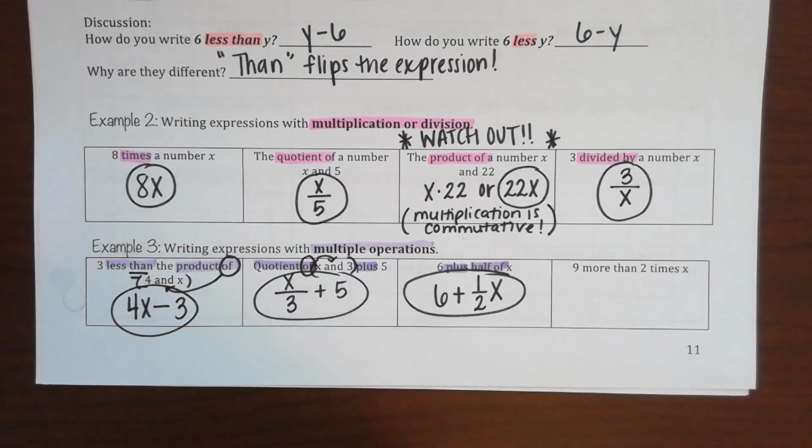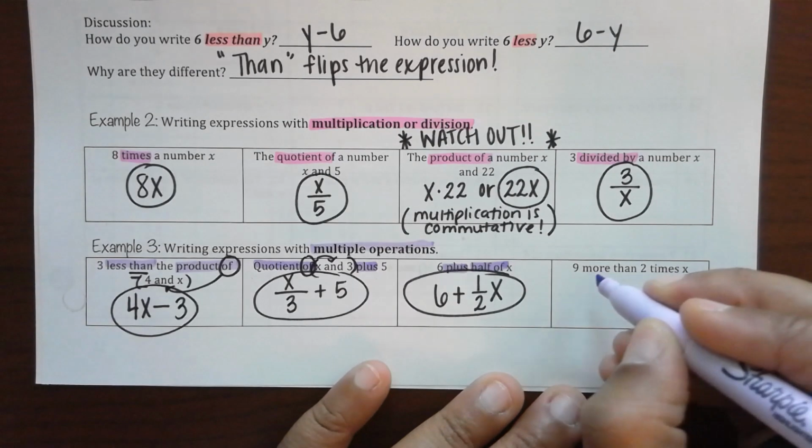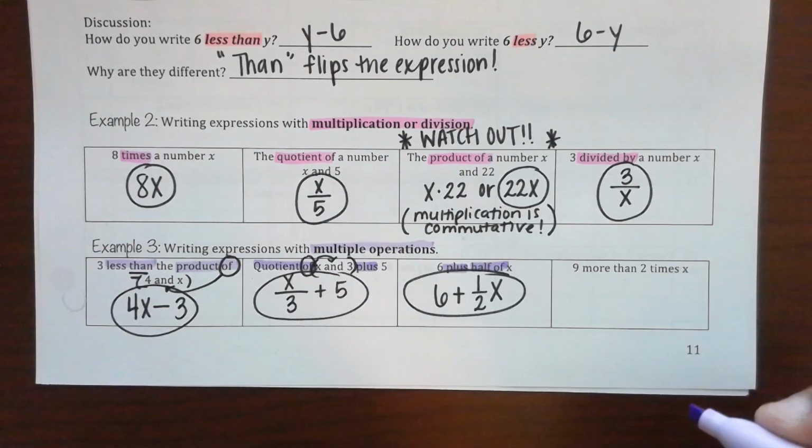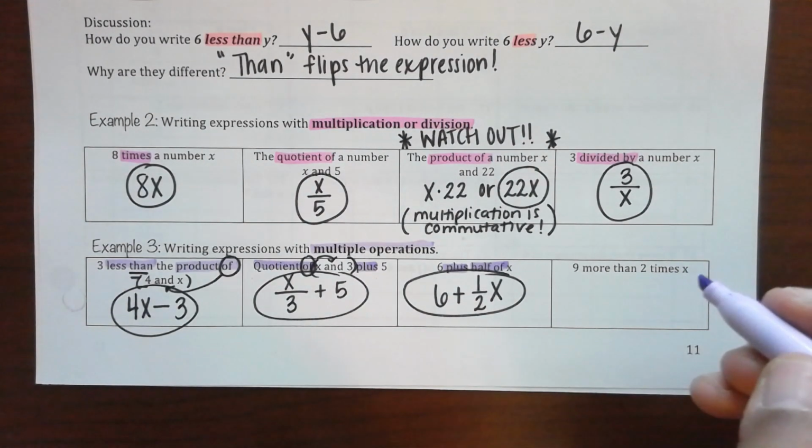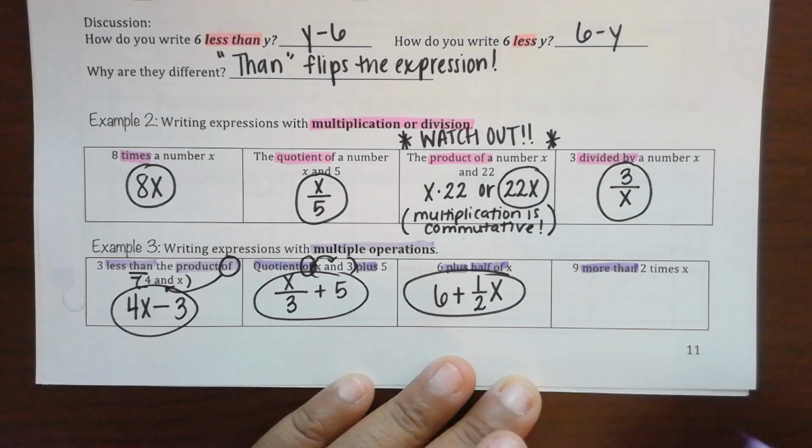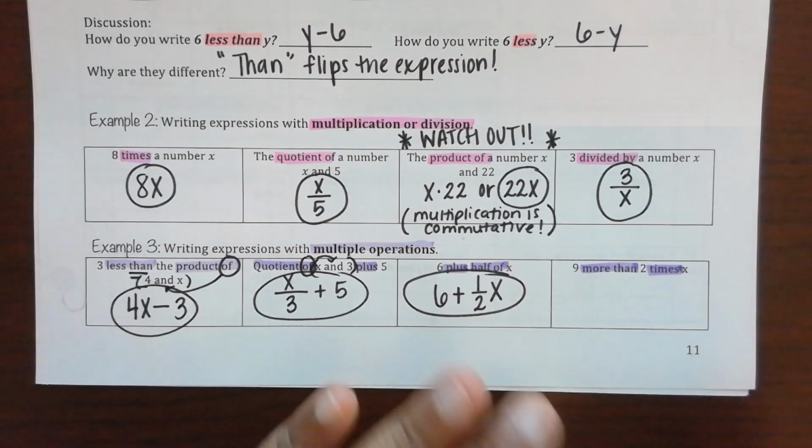Okay, 9 more than 2 times x. 9 more than 2 times x. So what do I need to do here? So did I highlight key pieces? What's important? More than, and then? And then now you tell me all your business.